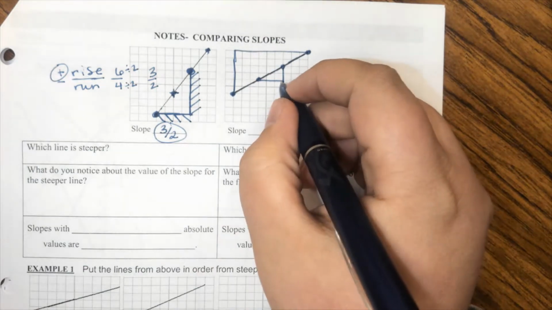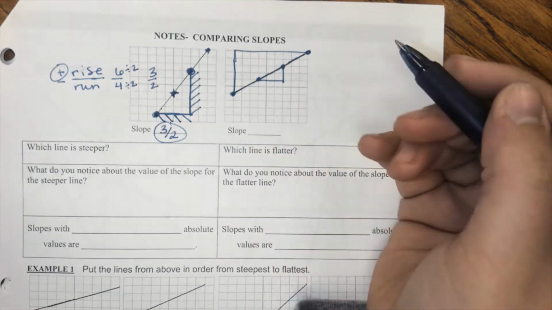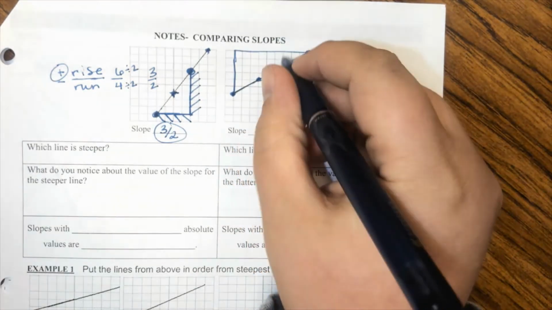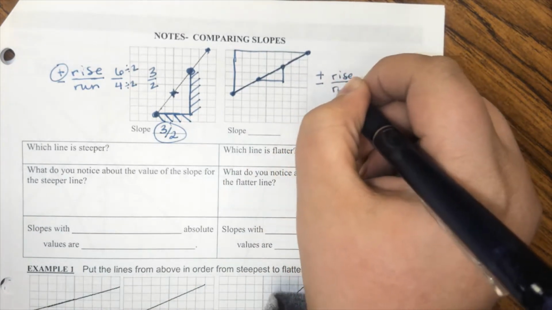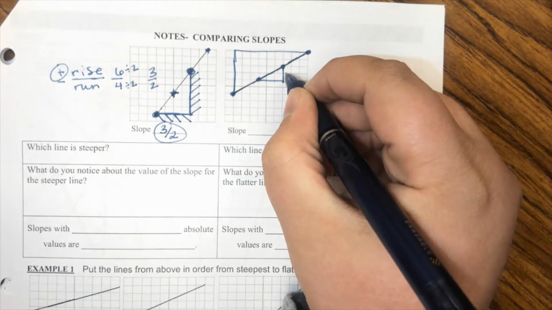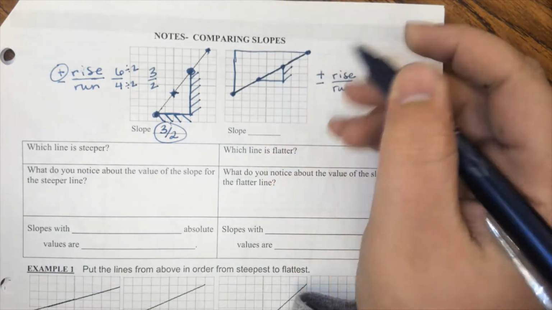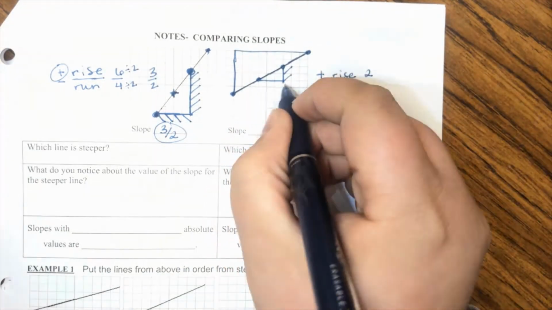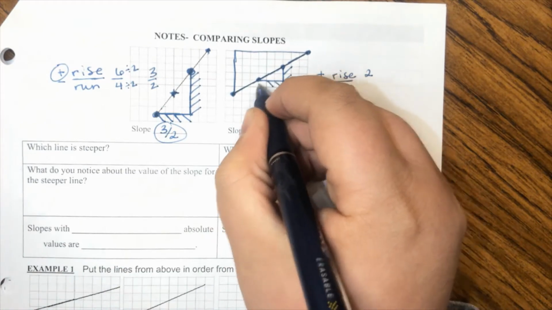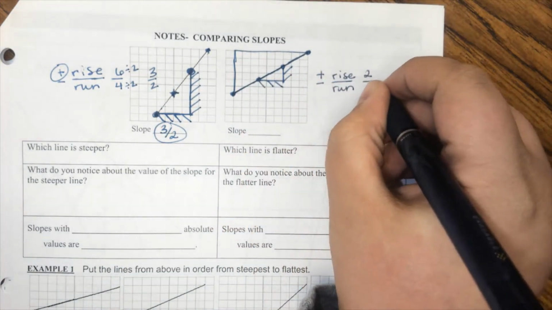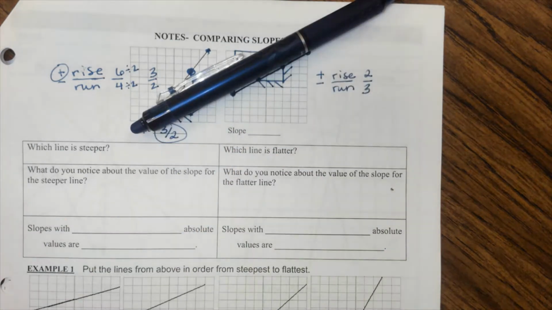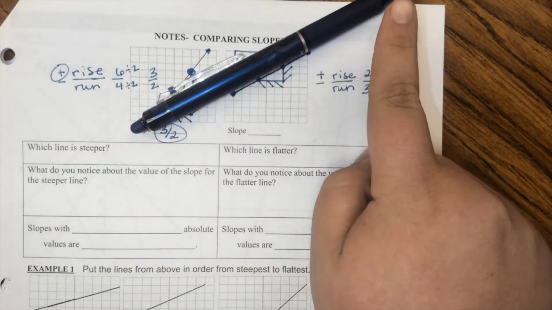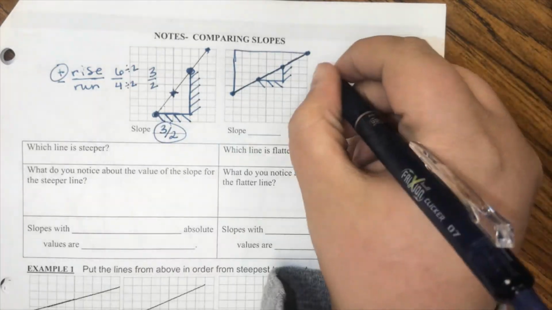So let's go ahead, and I'll use a smaller triangle because there's less counting involved. We need positive or negative, rise over run. The rise is 1, 2. The run is 1, 2, 3. Going from left to right, this line goes up, so the slope is positive.